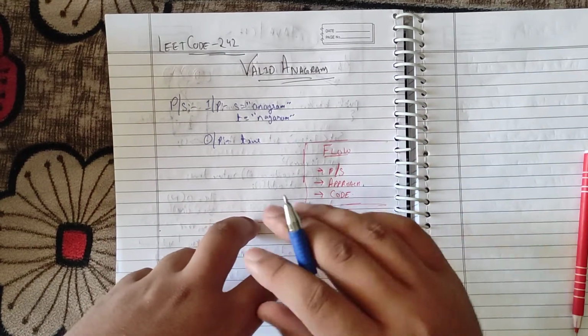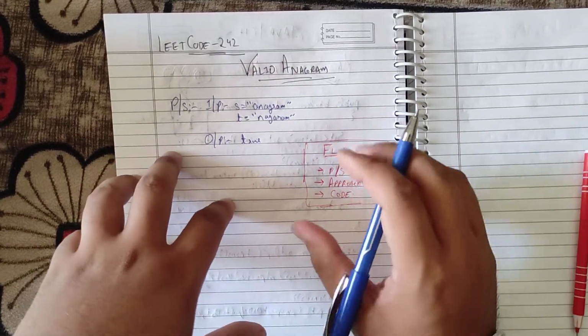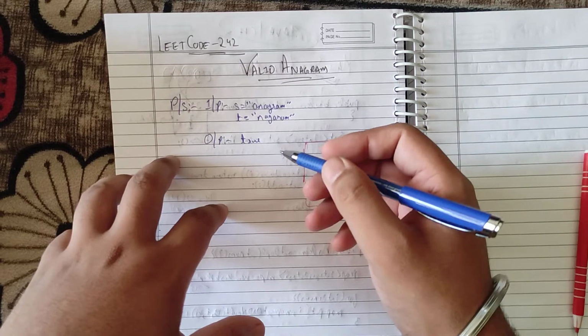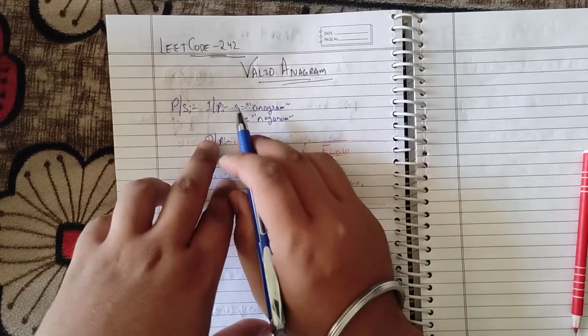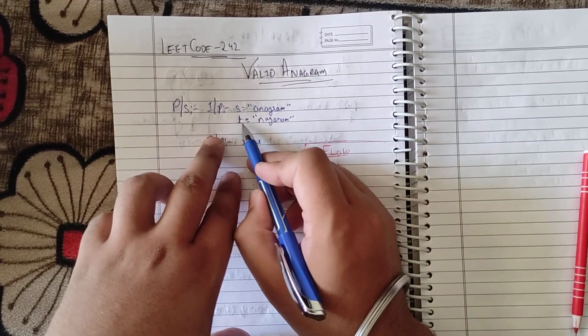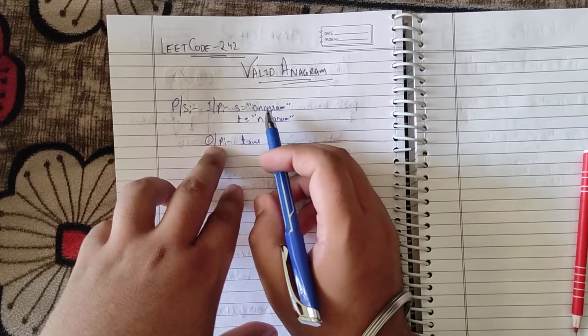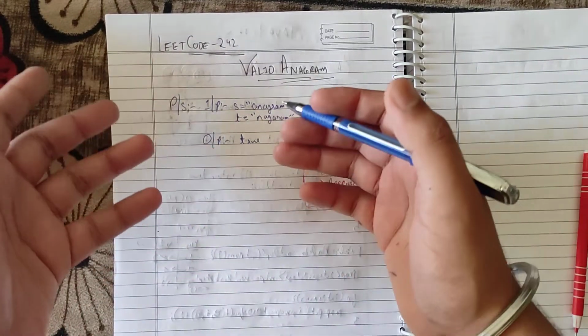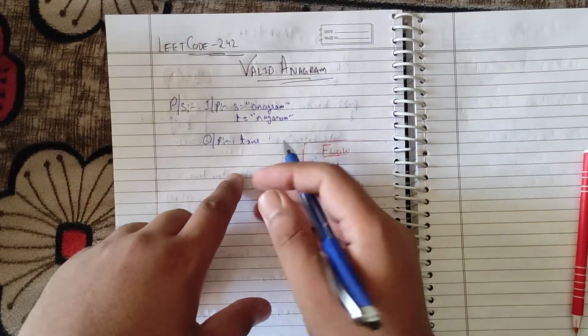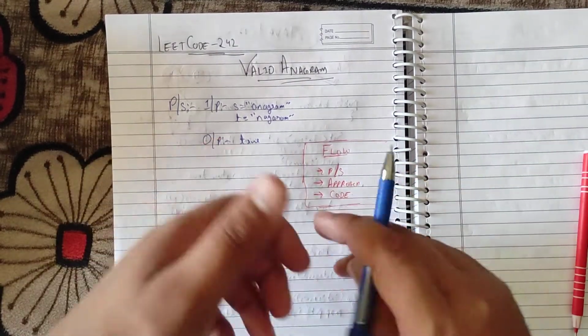All right, ladies and gentlemen, now let's understand what the problem statement is saying. We are given two strings, S and T, and we have to return true if it is an anagram. As you can see, the output is true. Now you will ask, what is an anagram?